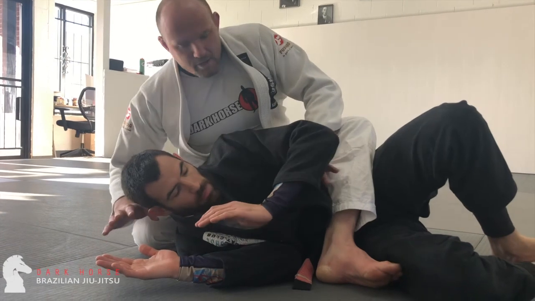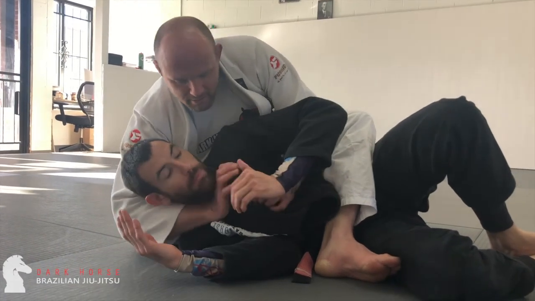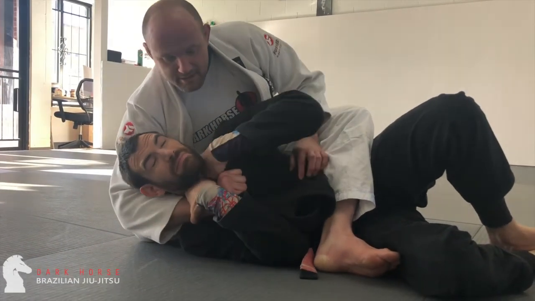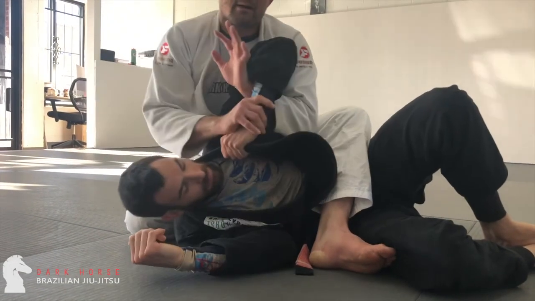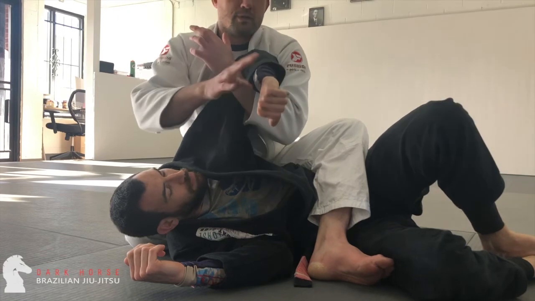For example, from modified mount, I'm always going to try to attack the neck first, so I try to get underneath his arm, grab the collar, and hand it off. If he's defending the collar really, really tightly, notice how I'm inside the elbow, right? And I can transition to attacking the arm really easily.